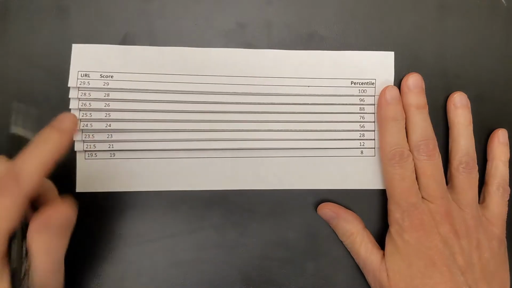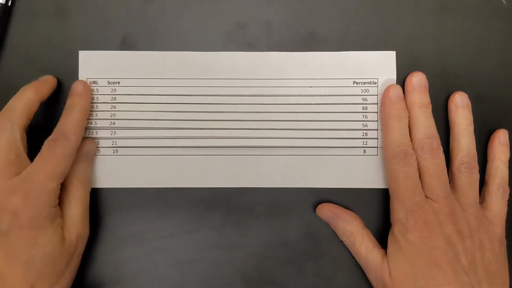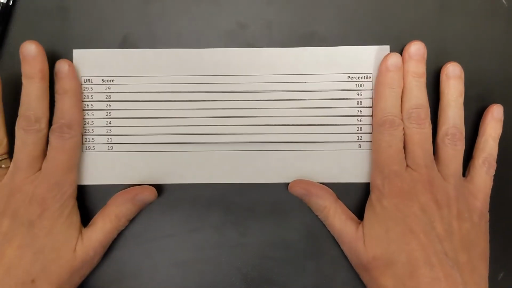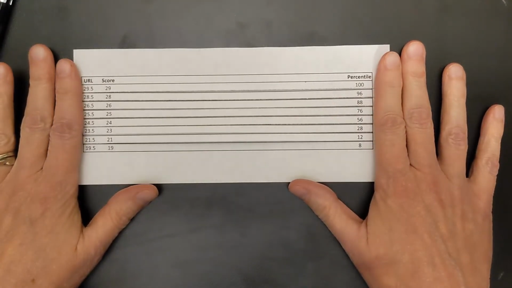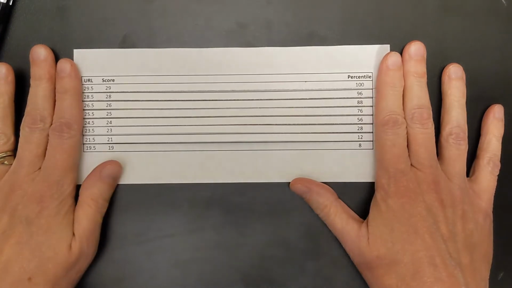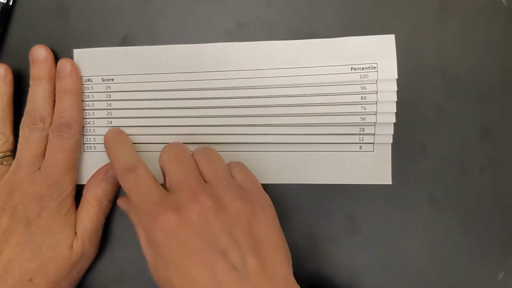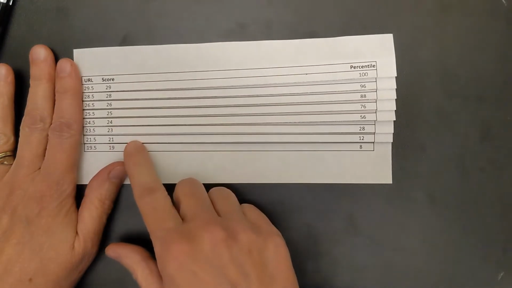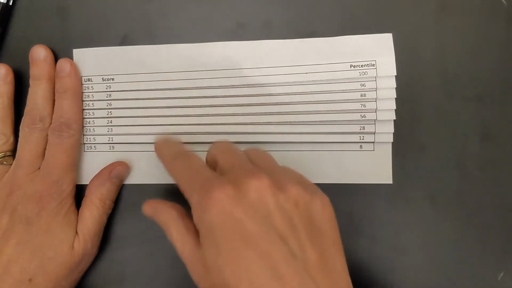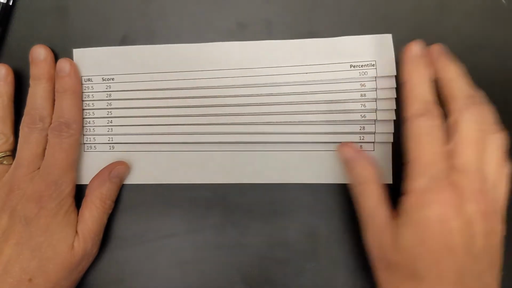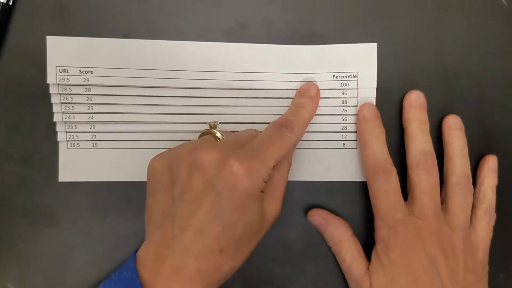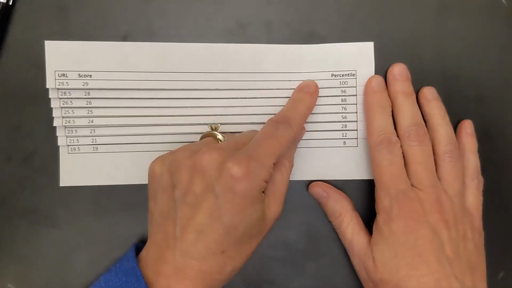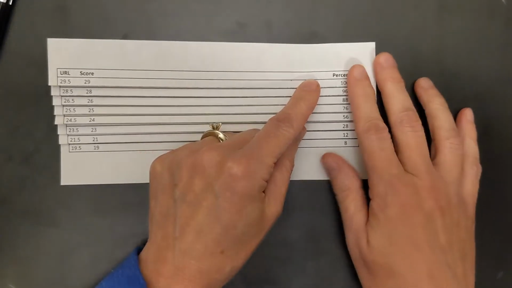So this is supposed to represent what you'll see on, say, a frequency table. You might be given a frequency table and you've got your scores in one column here on the left, you've got your frequencies in another column and some other stuff, relative frequency, cumulative frequency. And then on the far right, you've got your percentiles or your cumulative percent frequency.